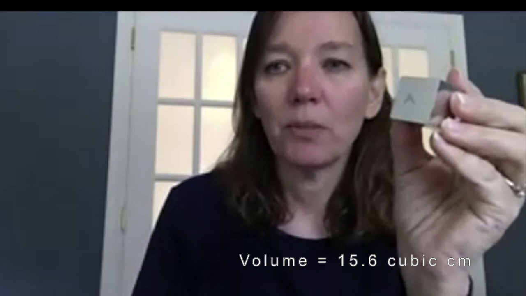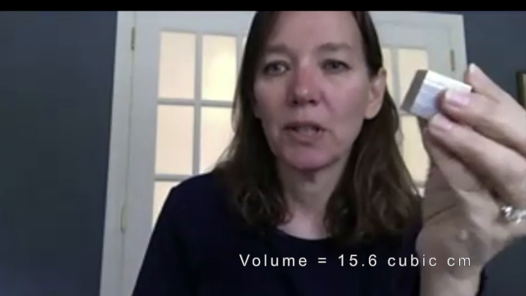So today we're not going to have to measure the volume of the cubes. Remember, density is mass divided by volume. We measured the cubes in part 1. All the cubes are the same size, and the volume of each cube is 15.6 cubic centimeters. We're going to measure the mass of each of the cubes, and then you are going to calculate their densities. Can you use your values that you've calculated to identify each cube?